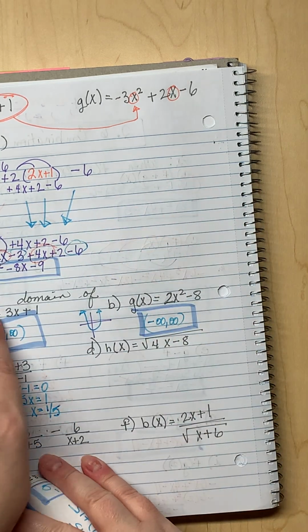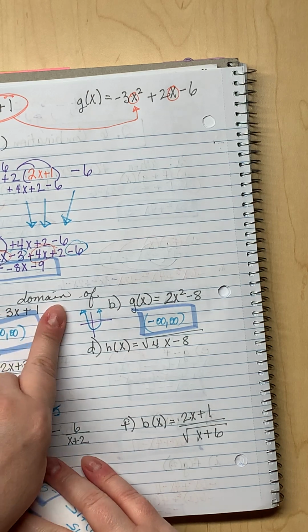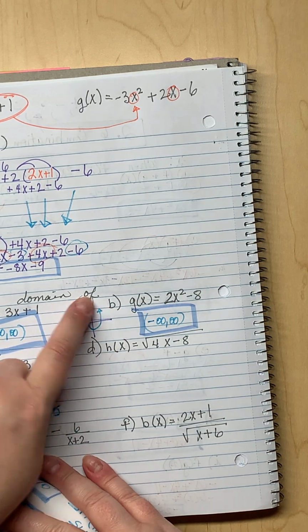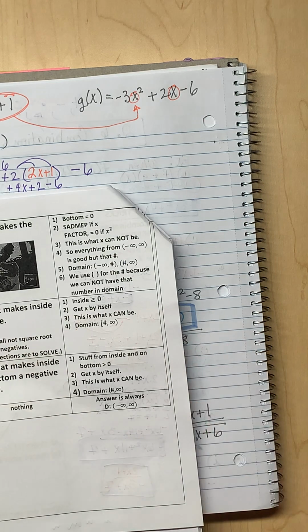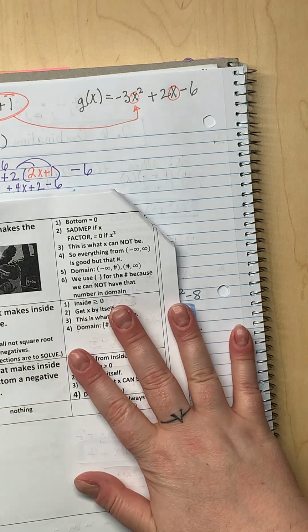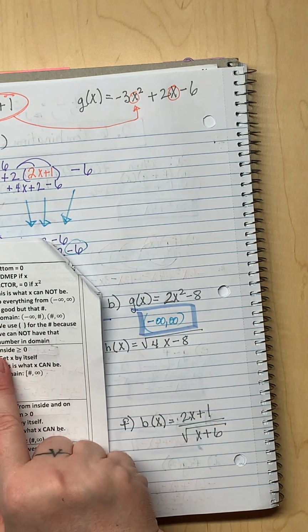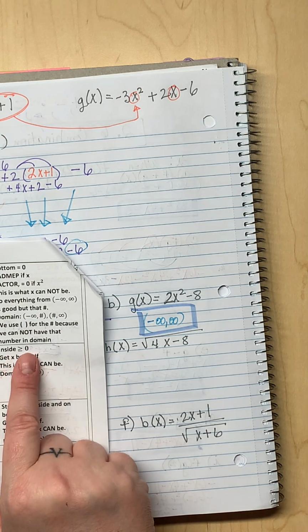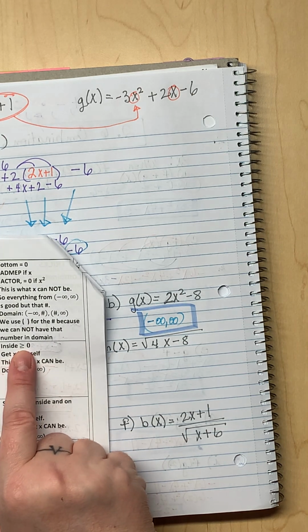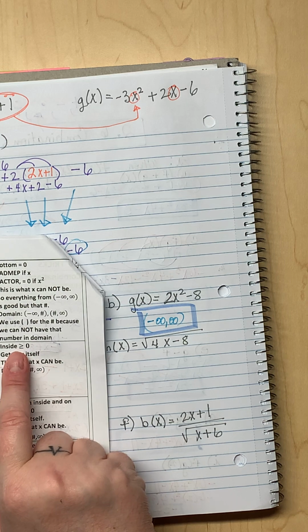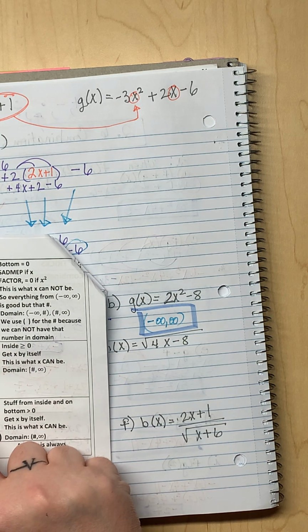But this doesn't say solve, it says find domain of. Okay, so we don't want a negative under the square root. So the way we do that is we say the inside has to be bigger than or equal to 0. Because if it's bigger than 0, it's not a negative.